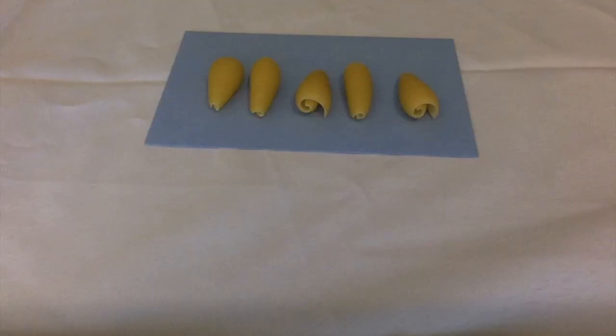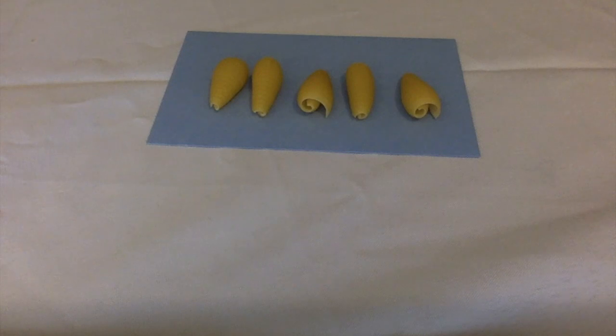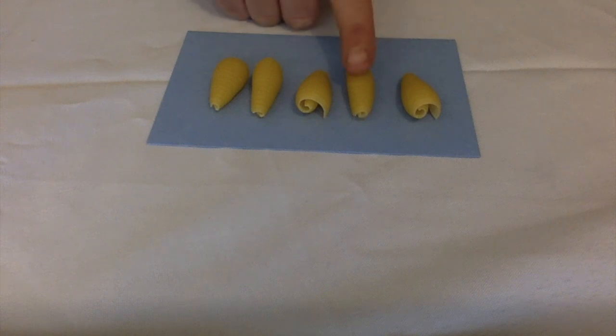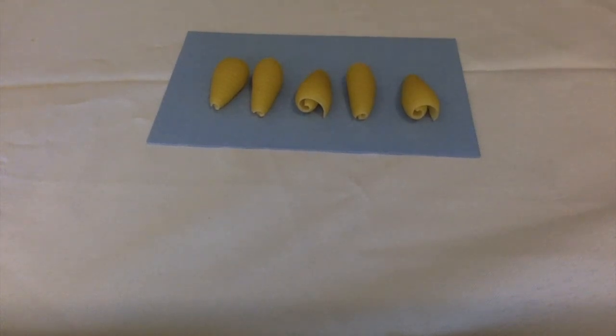You tell me, is it odd or is it even? All right, take a look here. How many pastas do I have? 1, 2, 3, 4, 5. Do you think this is an odd number or do you think this is an even number? Well, let's see.